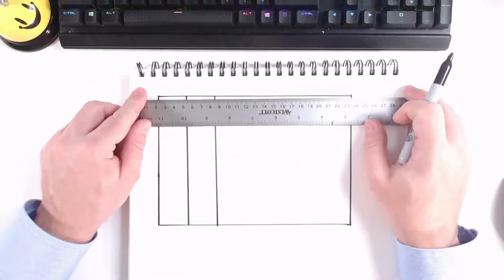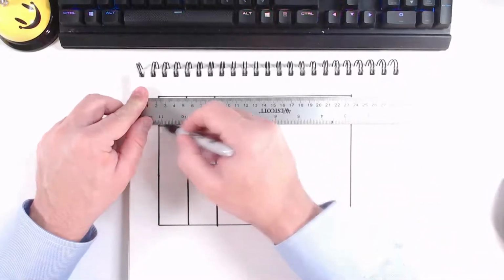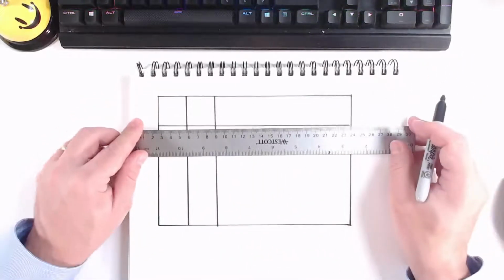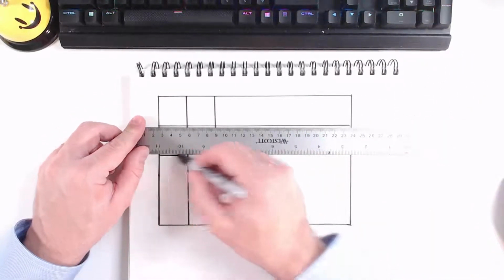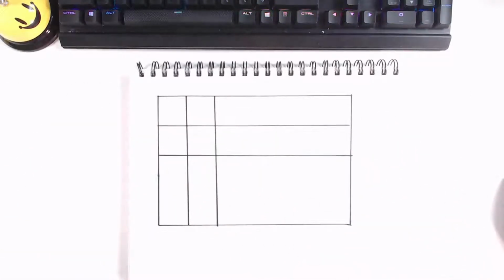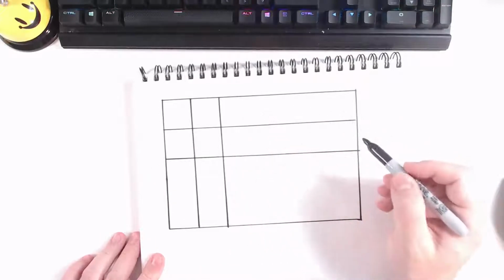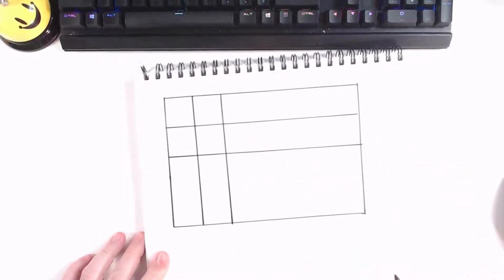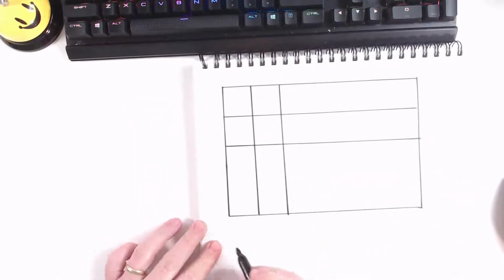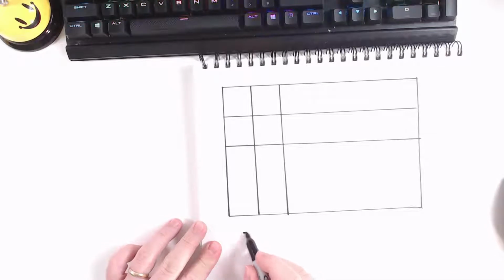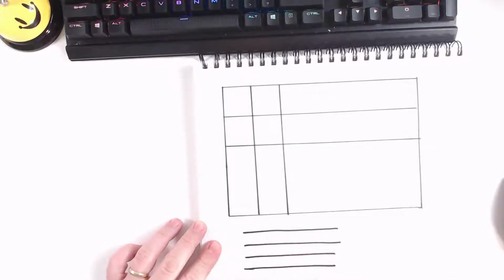Let me draw here 1, 2. Right? So the pattern goes like this. We want to do this to draw some bricks, and if you remember how a wall of bricks looks like, it's something like that. I'm gonna draw it here really quickly. So bricks are displayed in this way.